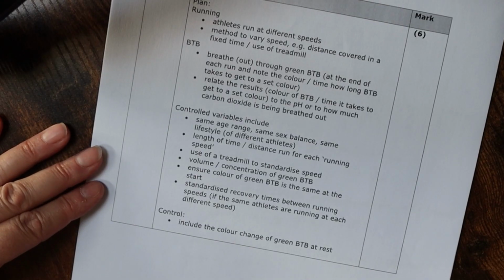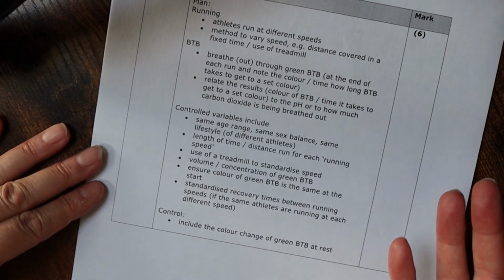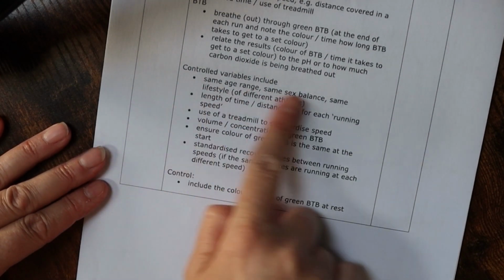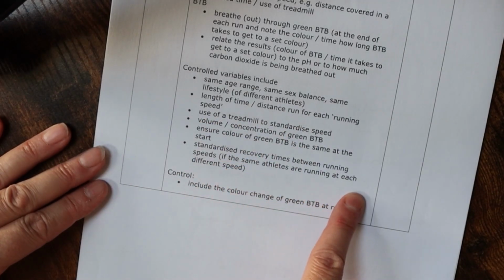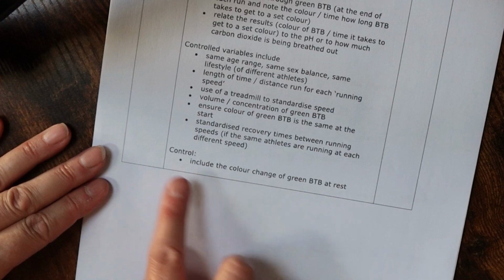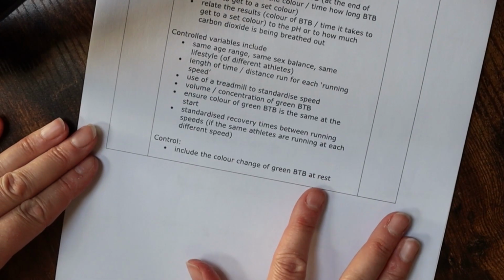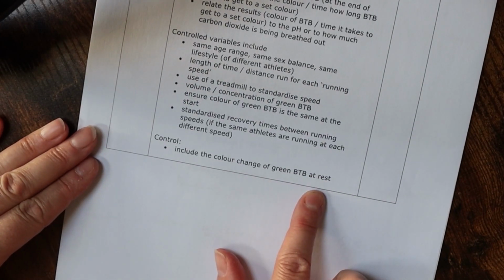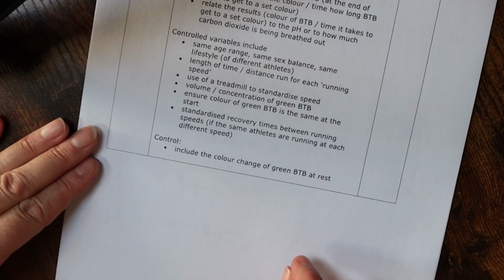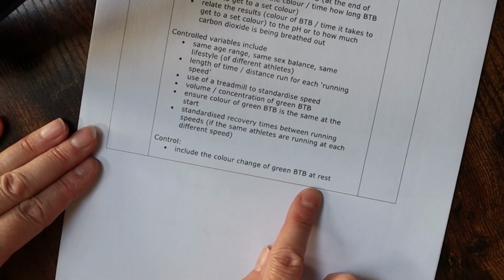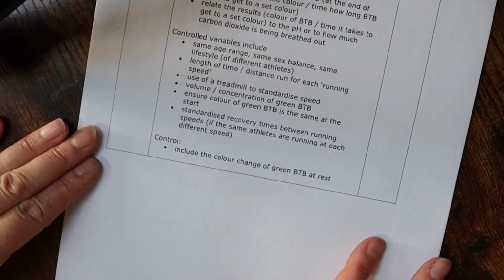Obviously, it's related to carbon dioxide, which we produce when we respire, and it's acidic. So the more you exercise, the theory is the more carbon dioxide you should be producing, the more acidic the solution will be. It will change colour. And then you've got your control variables here, which I've just gone through with you. And the other thing that might be worth mentioning is an actual control would be to look at the colour of the green BTB when the athletes are at rest, just to make sure there is actually a colour change when they are exercising. You could then have the control when they are at rest, just to show that the indicator does work. So hopefully that helps.